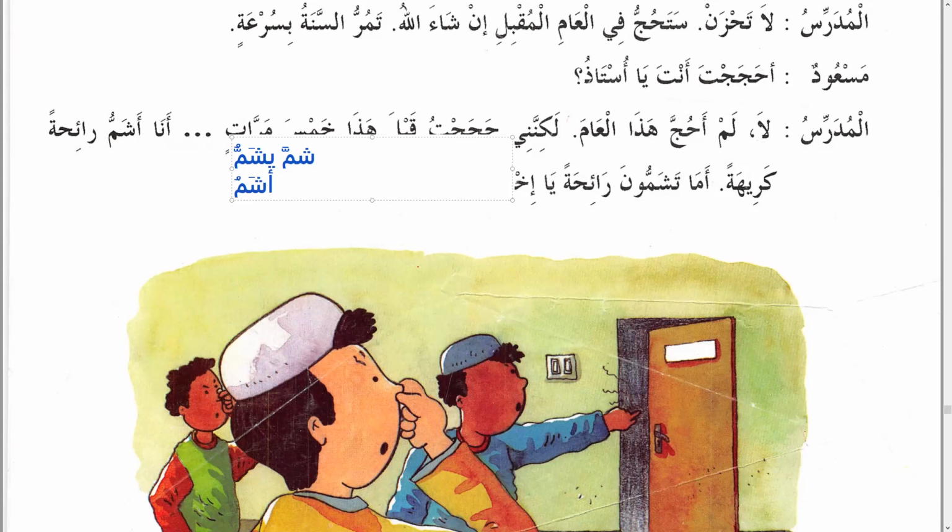Right? Ashammu, I'm smelling. Okay, so inshallah, I'll bring it in the exercise also. Ana ashammu, I'm smelling rahiyatan. Rahiya is a smell. Karihatan, a bad smell, foul smell.